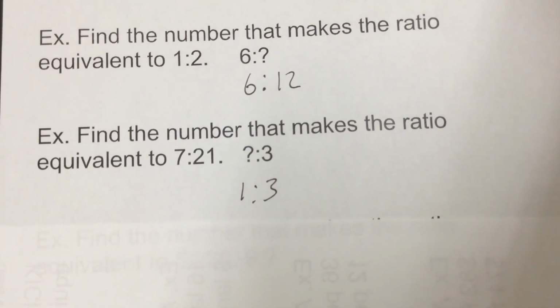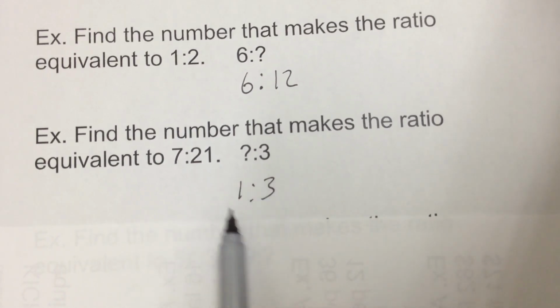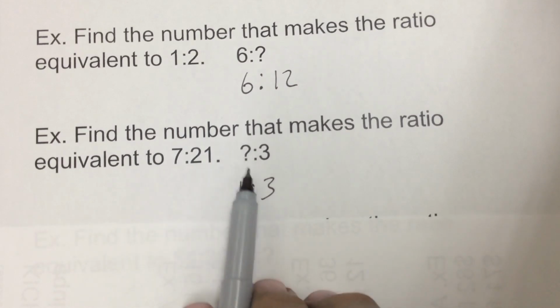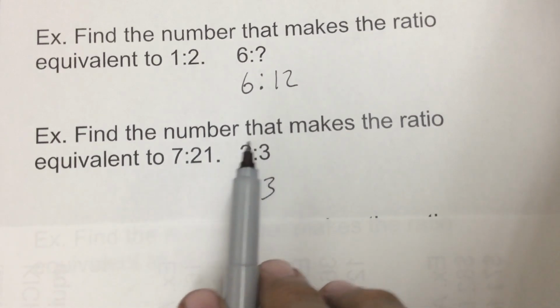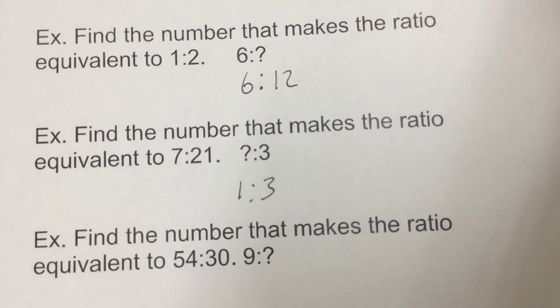Now, on the IXL, I don't remember for sure, but either you're going to write the full ratio out, how it is here, or you'll just have to fill in that number. So pay attention to that. What are they wanting you to do? How is that filling in? All right.